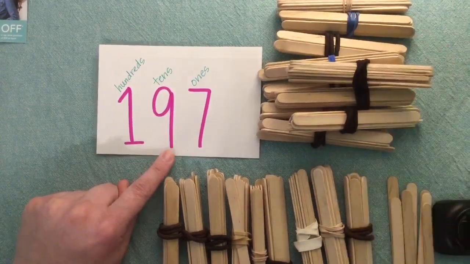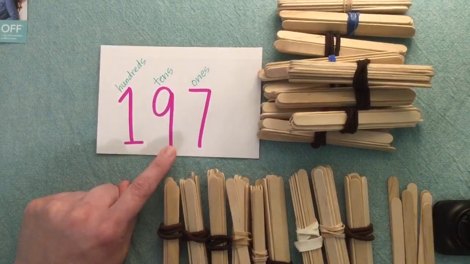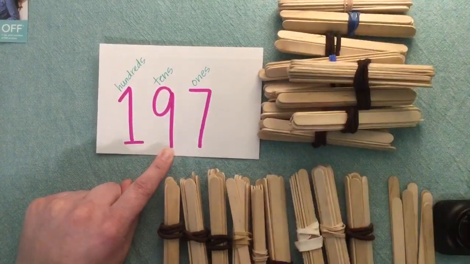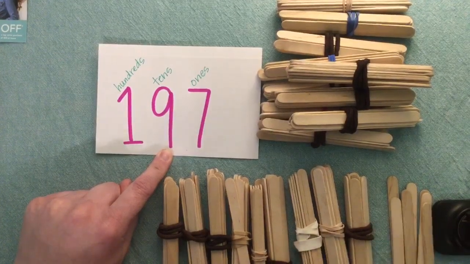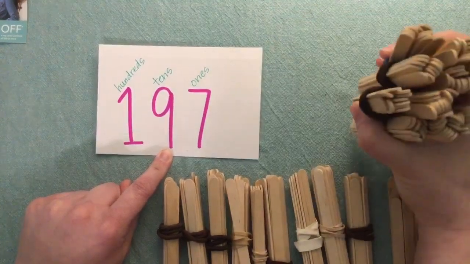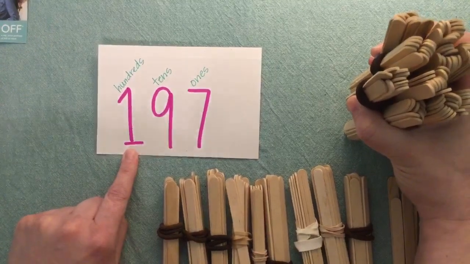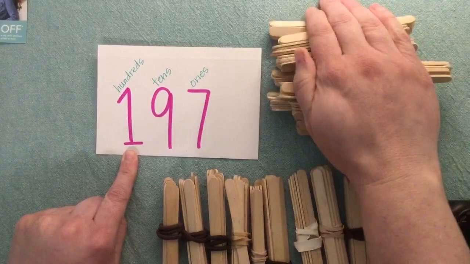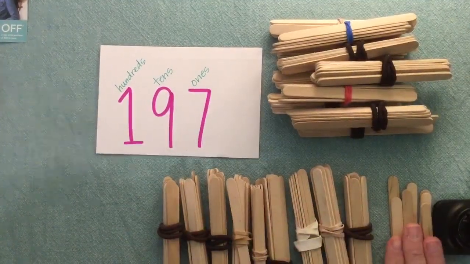Just like here, the maximum group of 10s that I can have is 9, because if I have 90 and I add 10 more, now I have 100, right? So it rolls over here and I have one group of 100. Okay, so here I have 197.